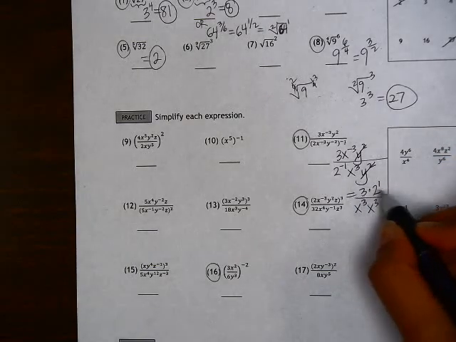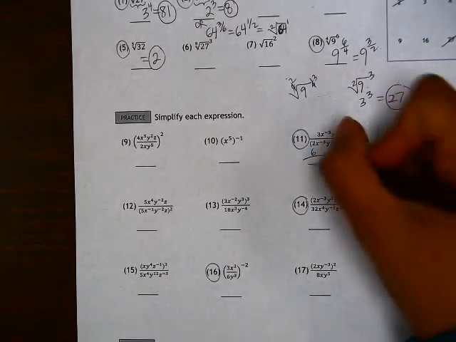Looking at this, we can simplify it. The top is 6, the bottom is x to the 6th.